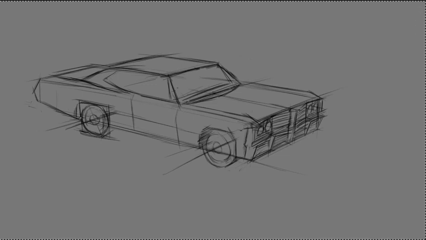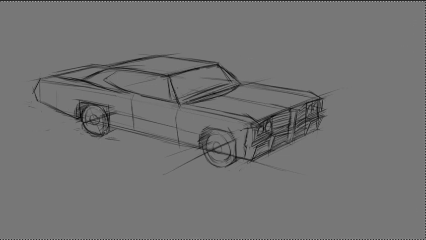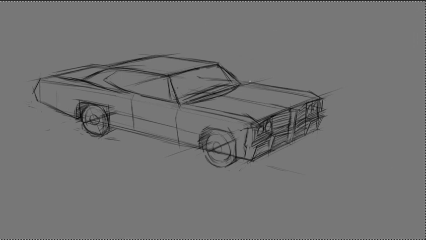And that's pretty much it. That's my car demo. You guys can slow it down and play it over and over again.